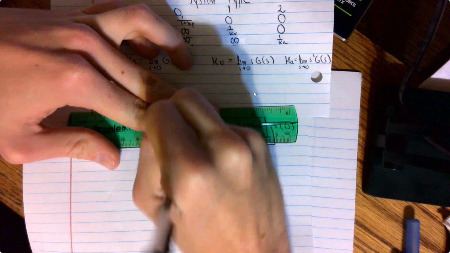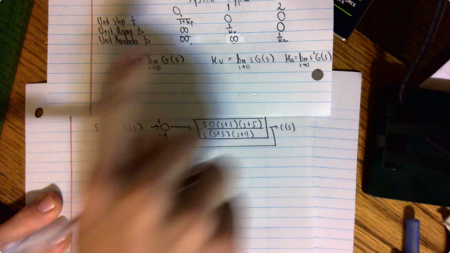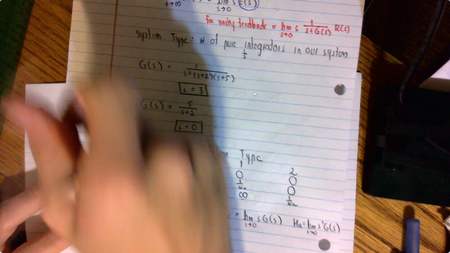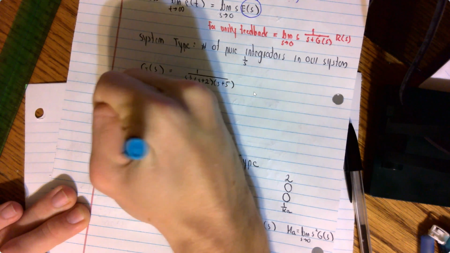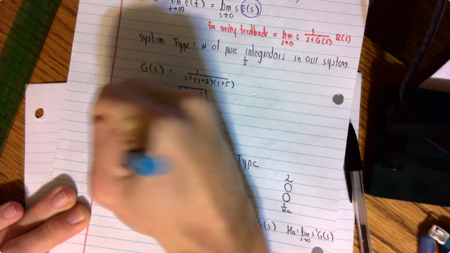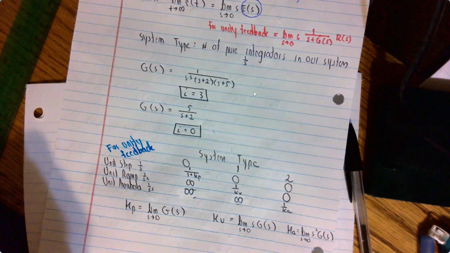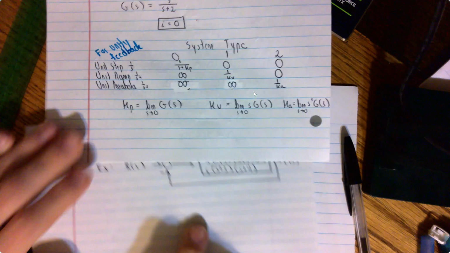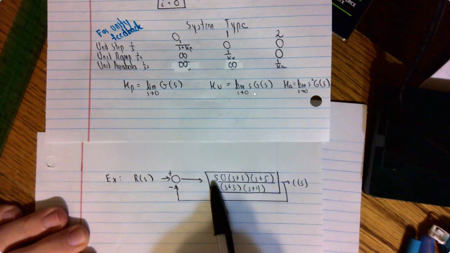And notice that this is a unity feedback system, so therefore we can use the table, because this table works for a unity feedback system. If it's not given in unity feedback, you have to convert it to a unity feedback system. This table only works when it's a unity feedback system. So here we have our unity feedback system. And so the system type, what is it? 1.